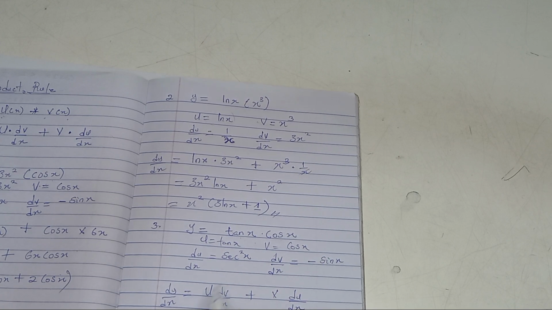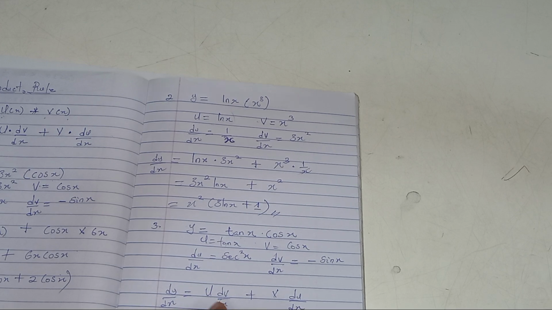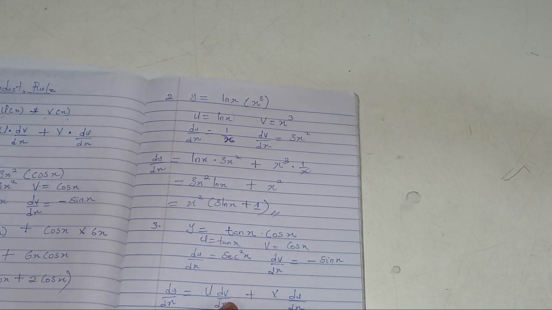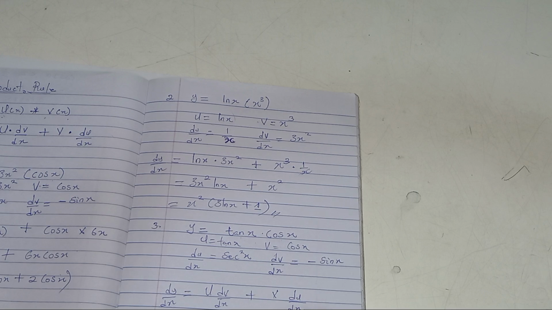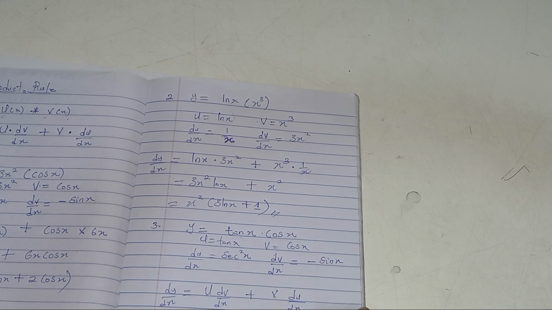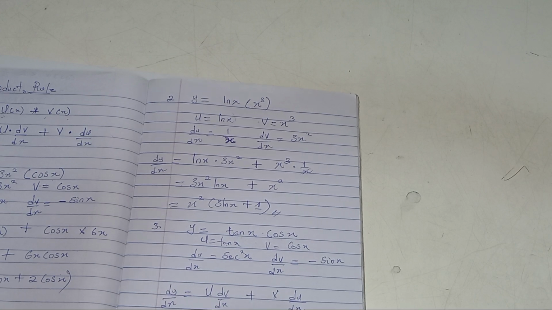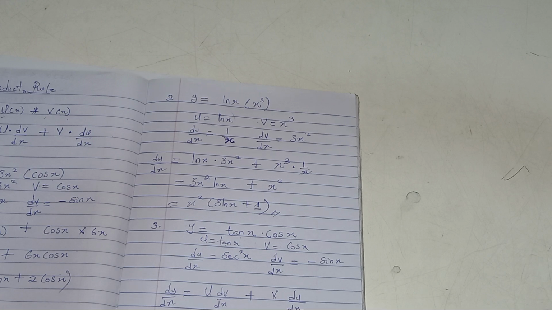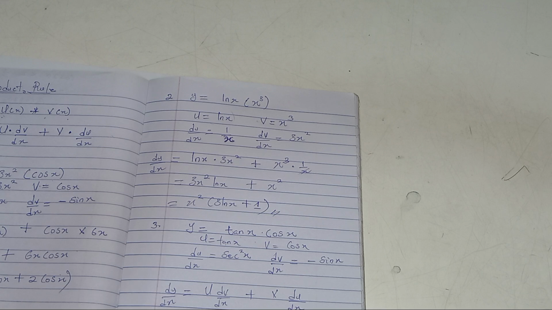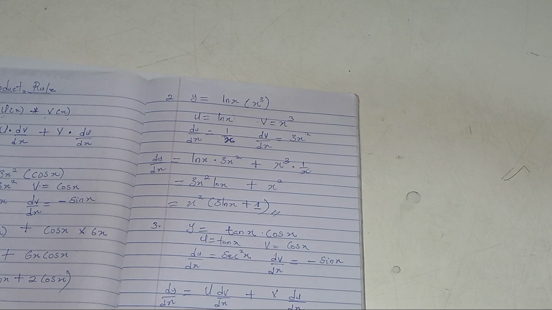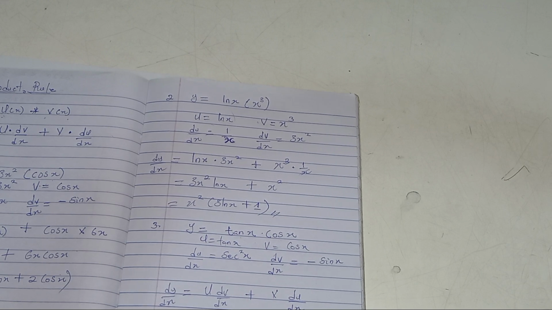Let's substitute our values. What's my u? Tan x times dv/dx, which is minus sine x, plus v, cos x, times sec squared x. So this gives us minus tan x sine x, plus cos x sec squared x. This can be a final answer, or we can also simplify further.